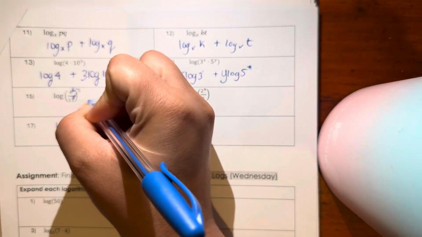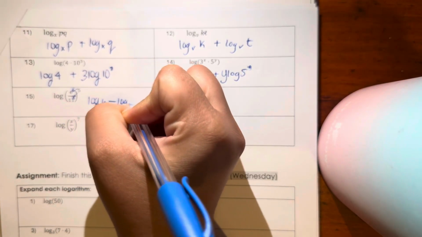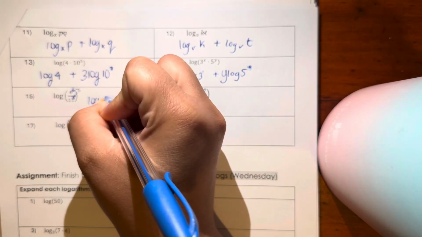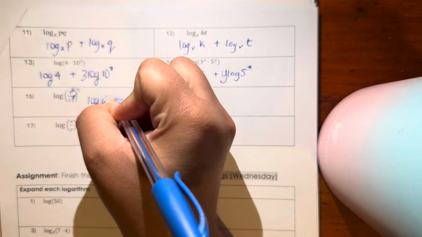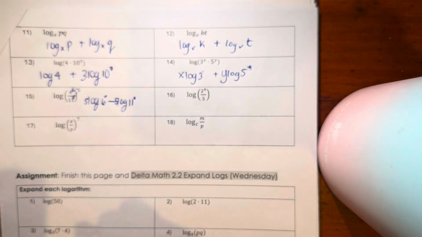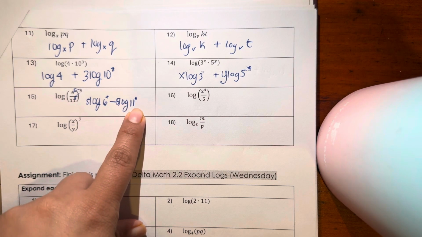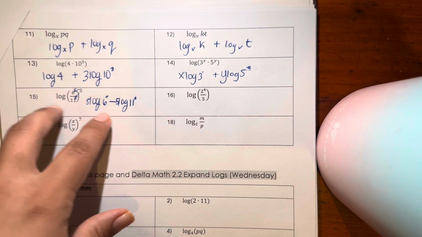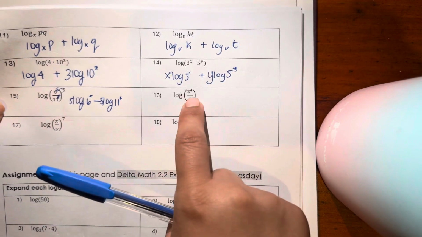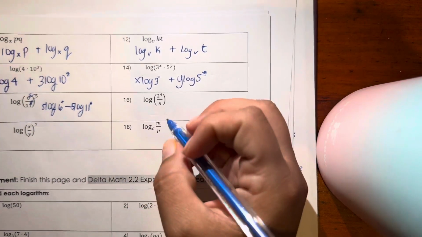So now if they're dividing, it is going to change to subtraction. And they each had an exponent of 5, so the 5 goes to the beginning. So now you can cross it out here. So that would be my final answer: 5 log of 6 minus 5 log of 11. You can type this one into the calculator to check it. This one can go in the calculator because it's all numerical. This one can't, neither can that one.